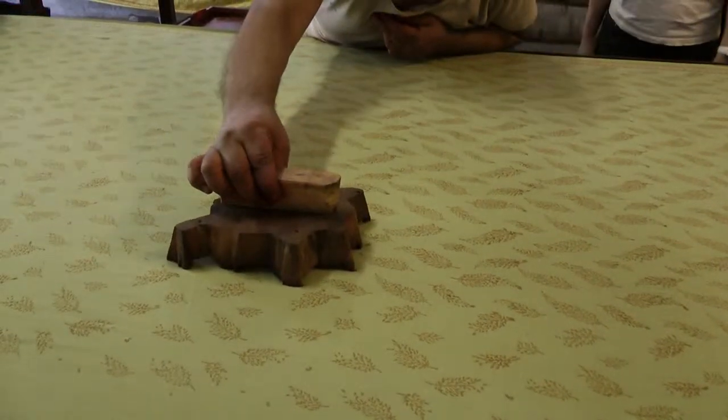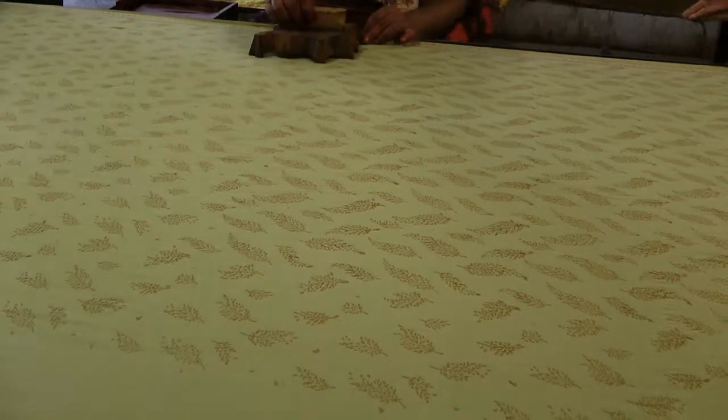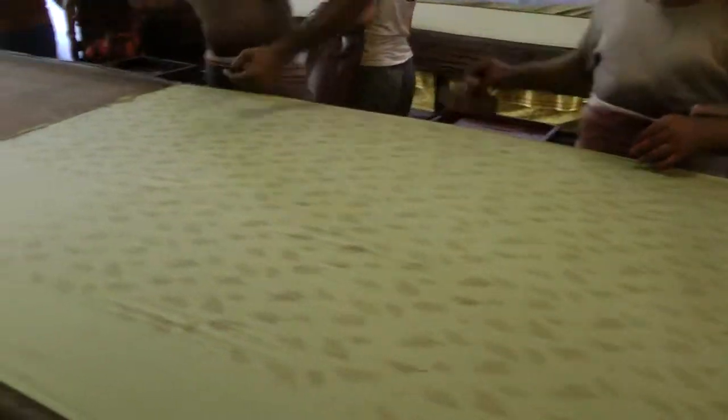If you wash this now, like this one is finished, do you think the color would dissolve? No. I will show you practically. There is no problem. Come and see.